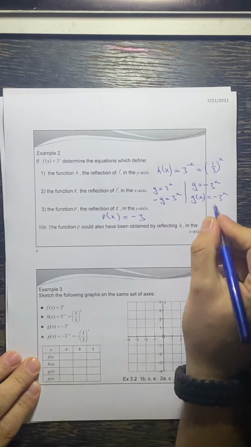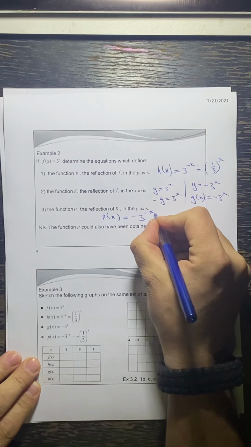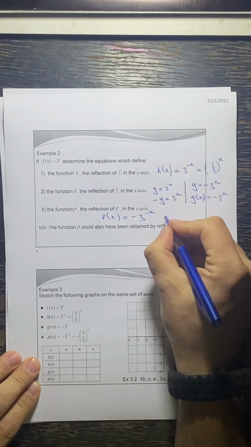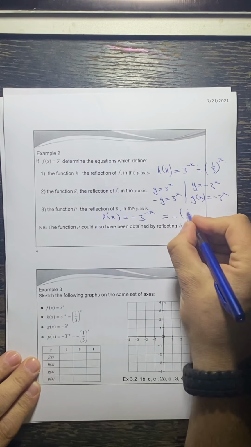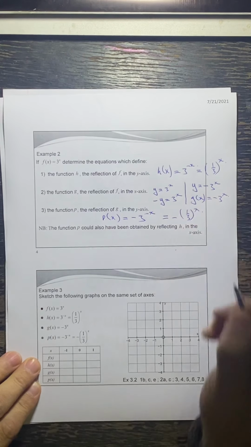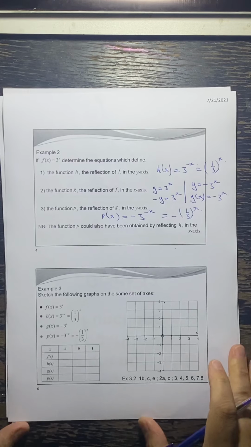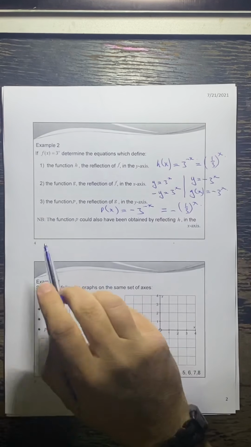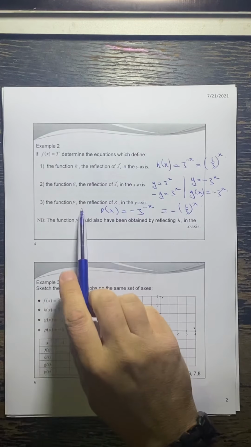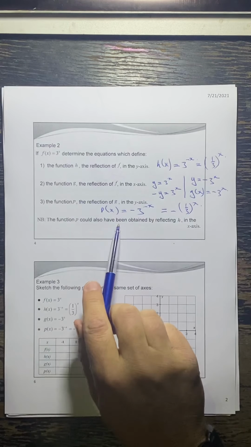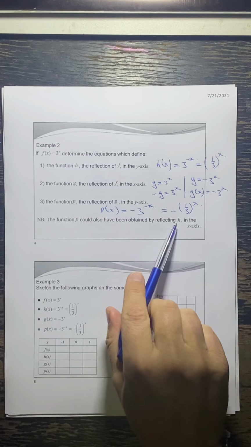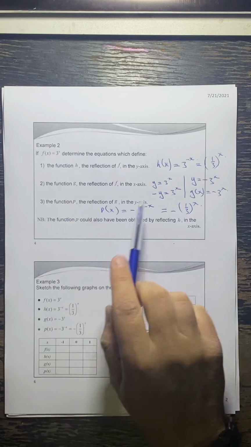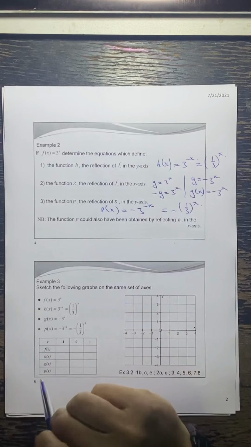So we still have the minus 3 to the minus x. Just to make our exponent positive, we get minus 1 over 3 to the power of x. Okay, guys. Then it goes on to say here, important: the function p could also have been obtained by reflecting h in the x-axis. So we could have reflected this in the x-axis.